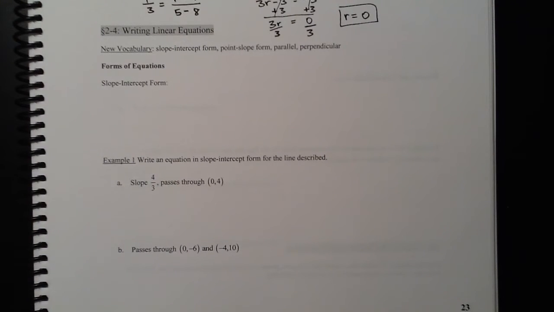So we got the slope part down. So we're going to be working the slope, taking it a step farther, and writing equations of lines based on different bits of information that we have. So most of the time we're going to be given a slope and a point on the line, and we can write an equation. Starting with our first form, slope-intercept form, which I think is probably really familiar to you guys.